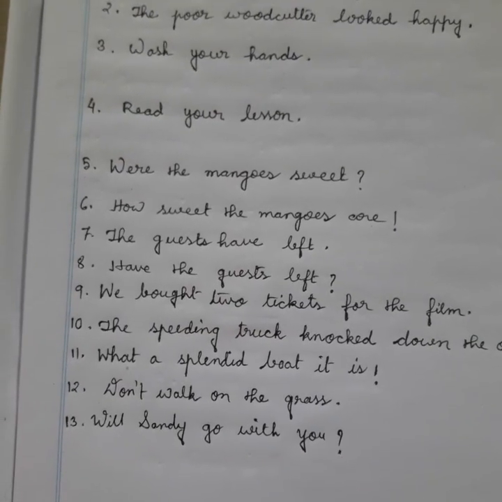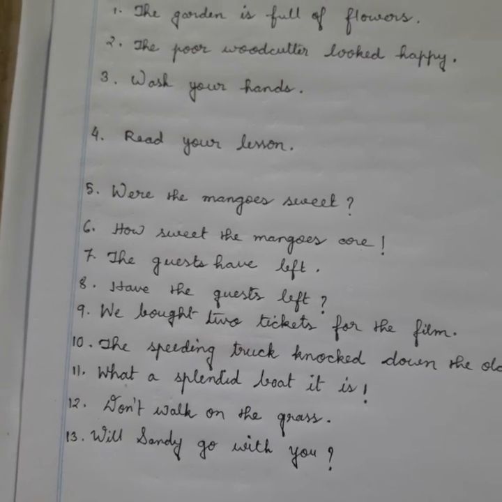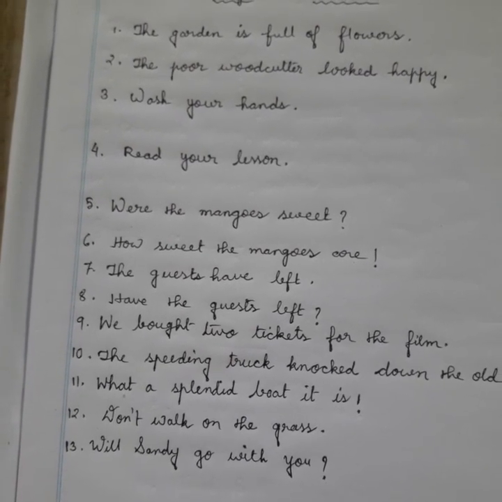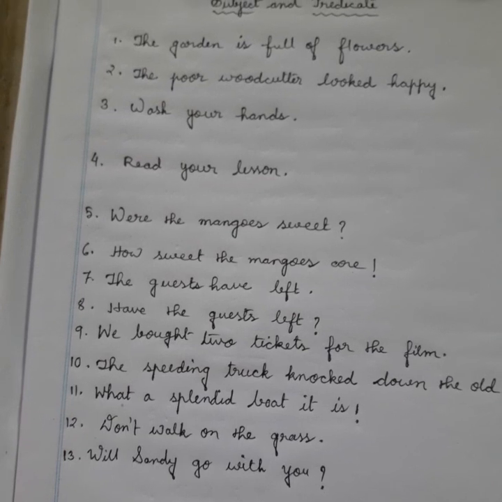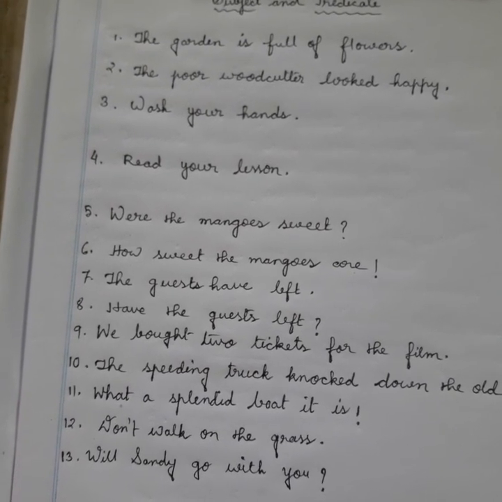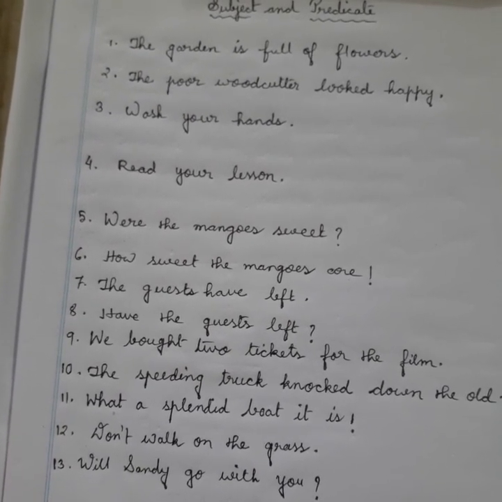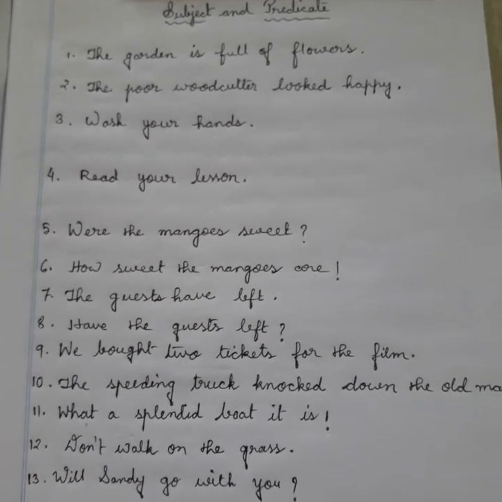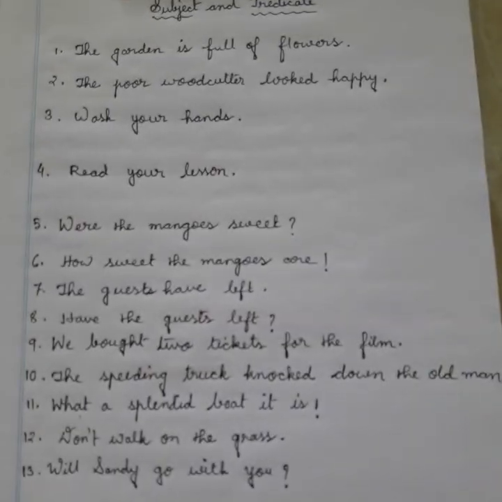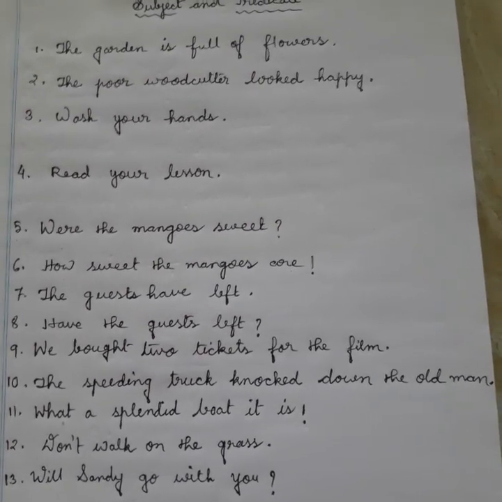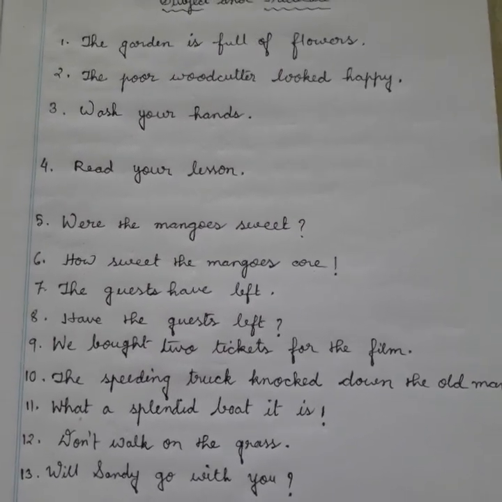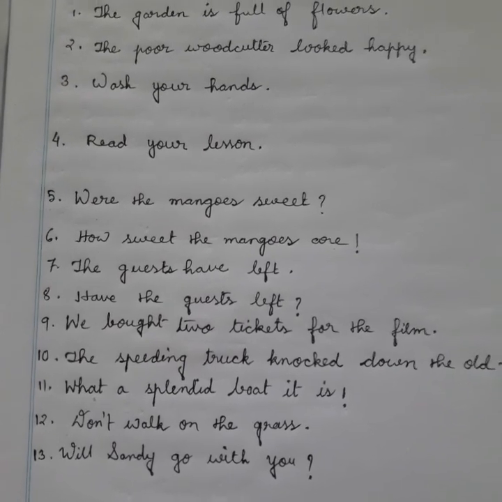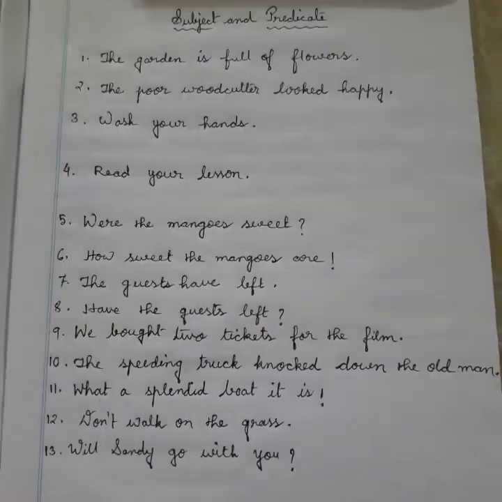So, the subject is what or whom the sentence is about. It means the sentence is talking about whom or what, while the predicate tells something about the subject. Here I have already given some examples. Now the subject and predicate portion will depend on the types of sentences.